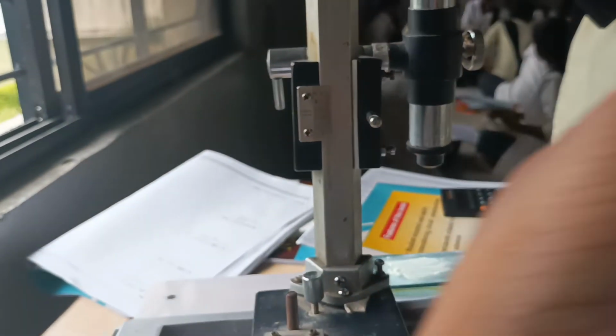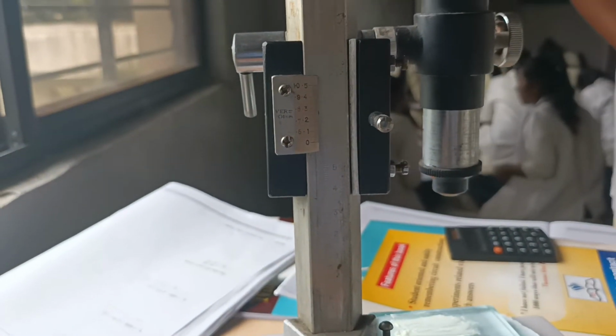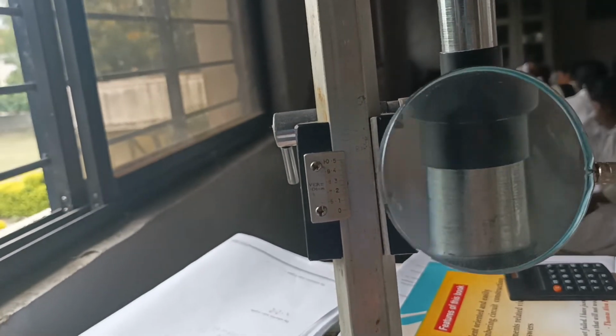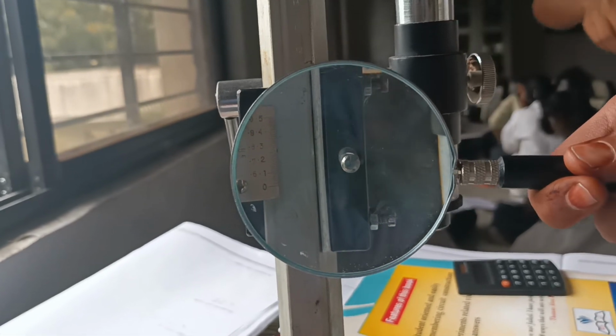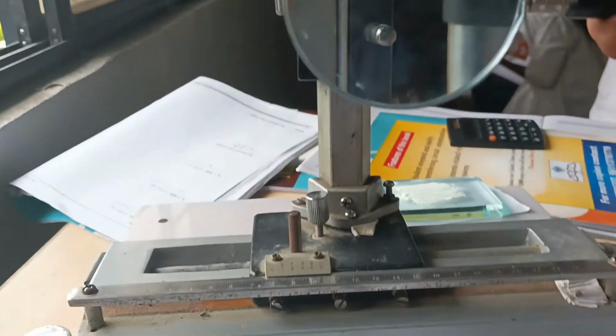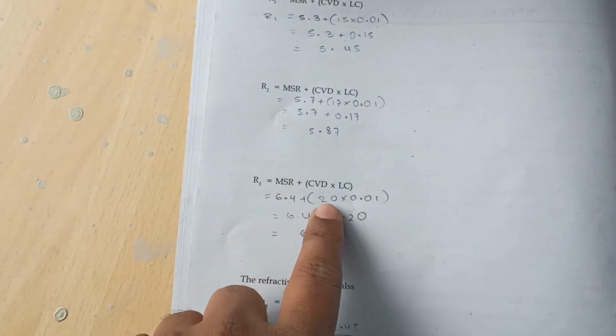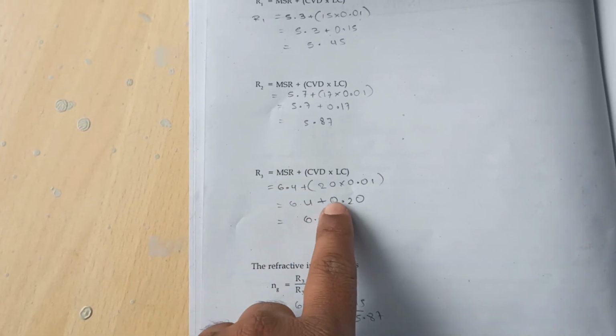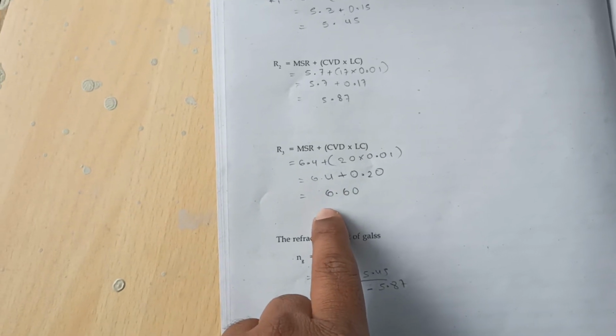In this case the readings are very small. Instead, we can make one more adjustment and use a lens also. By using this lens, we can clearly observe the MSR and the CVD. Here the readings are MSR 6.4 and CVD 20.